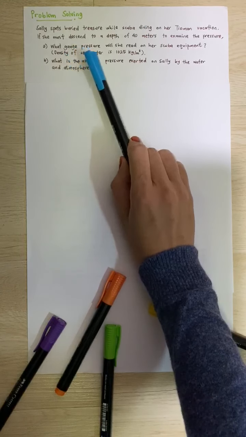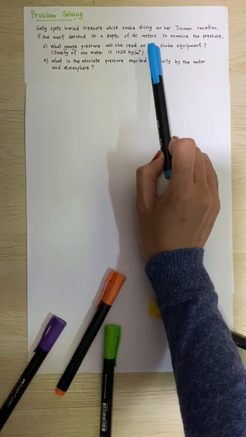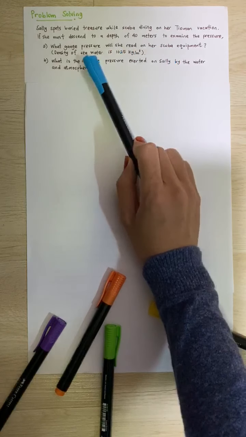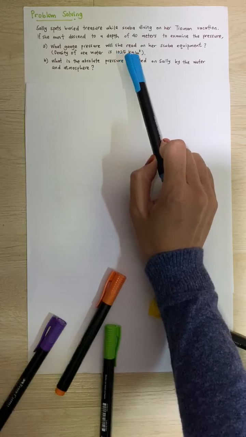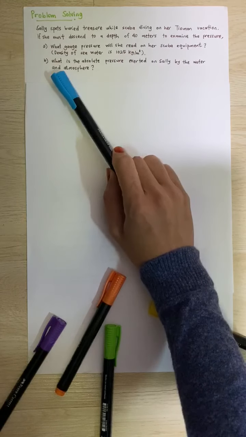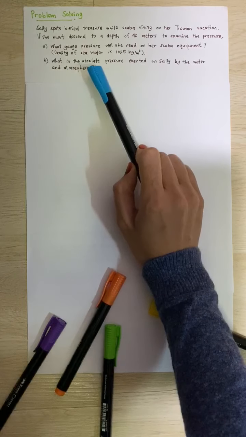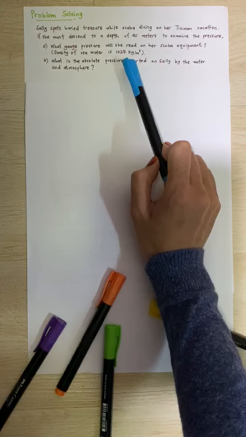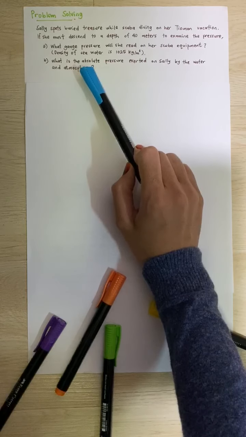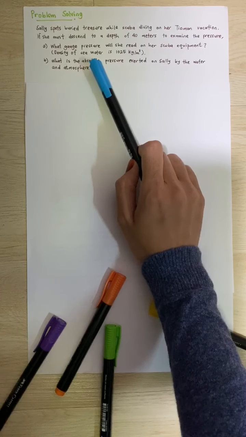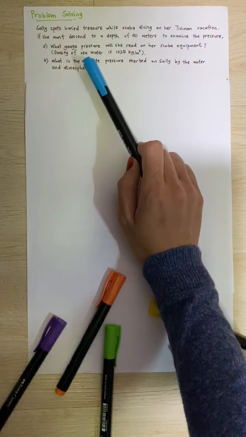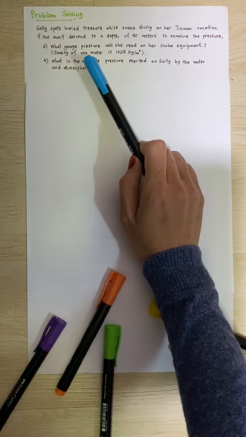what gauge pressure will she read on her scuba equipment, given the density of seawater is constant, which is 1025 kg per meter cubed. And the second question asks to find what the absolute pressure exerted on Sally by the water and atmosphere is. Okay, first you need to know the difference between the gauge pressure and the absolute pressure.